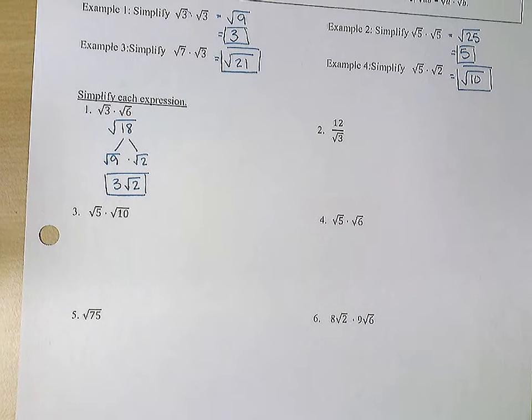So you want to try and split your number so that you have a number that is a perfect square. Okay, I knew that 9 did have a root. Okay, I could take the square root of 9. That's why I wanted to split it up like that.